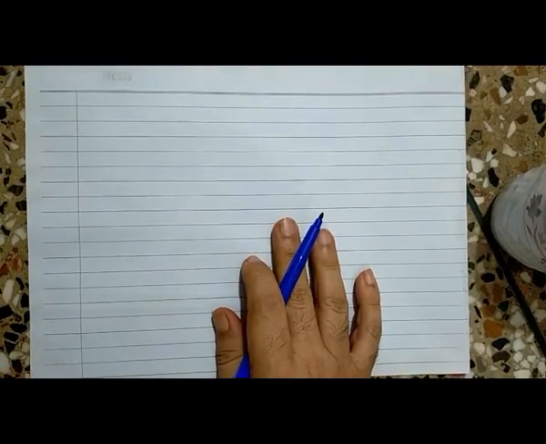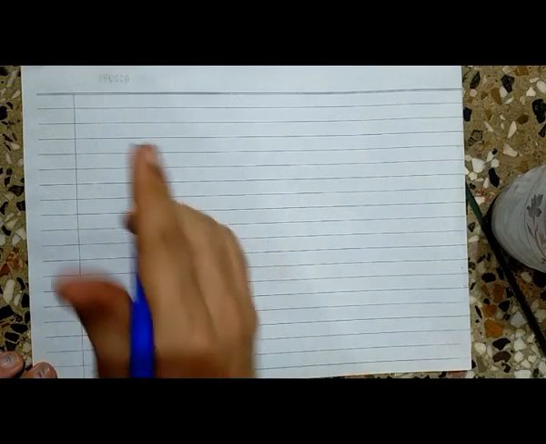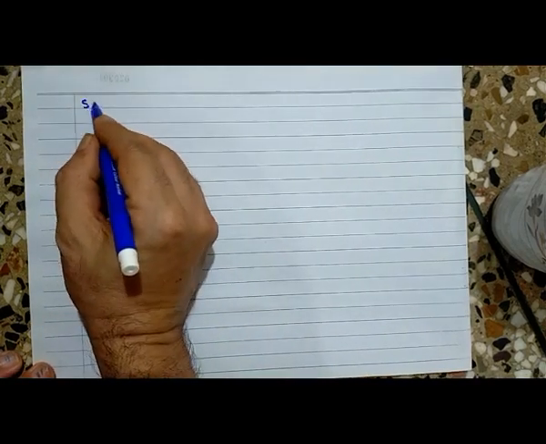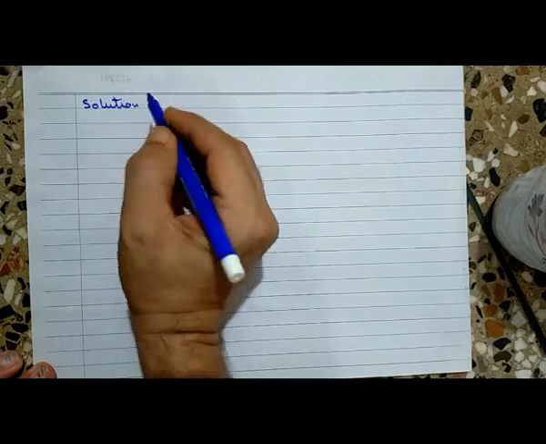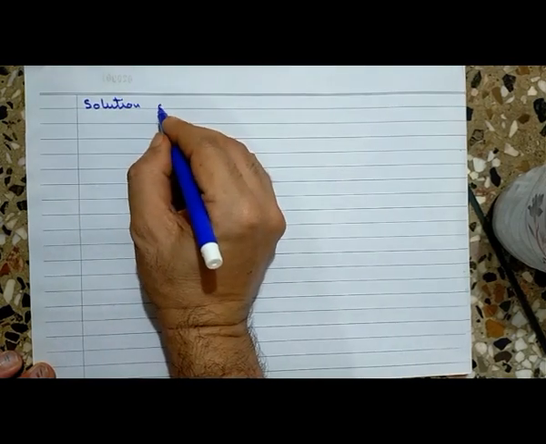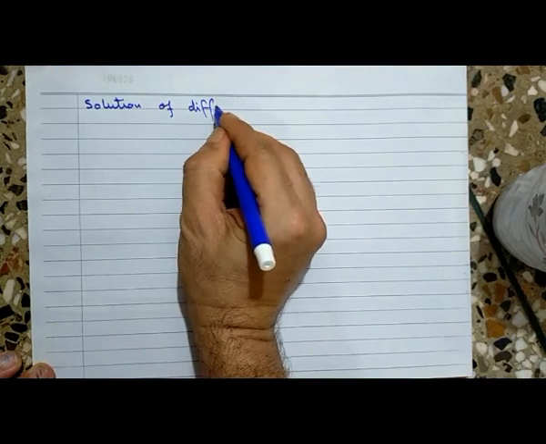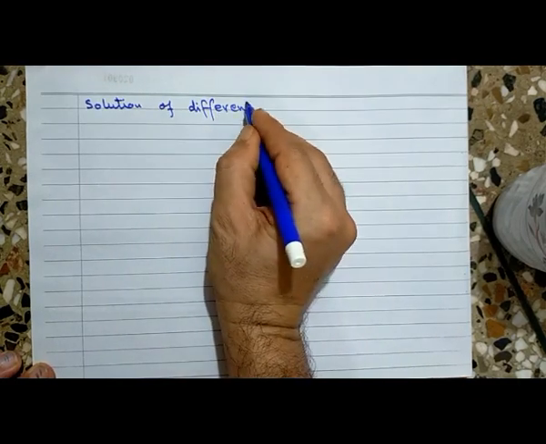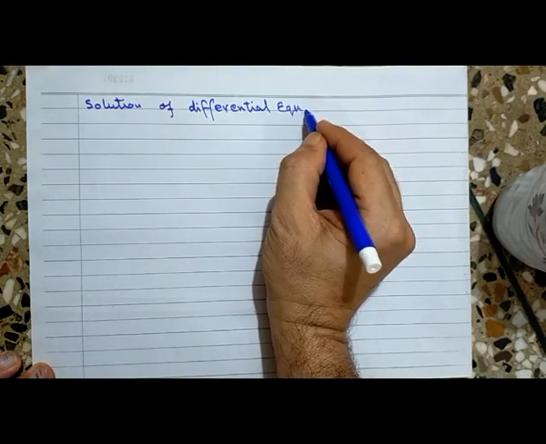We now turn our attention towards the solution of differential equations. So how is a differential equation solved? Solutions of differential equations.